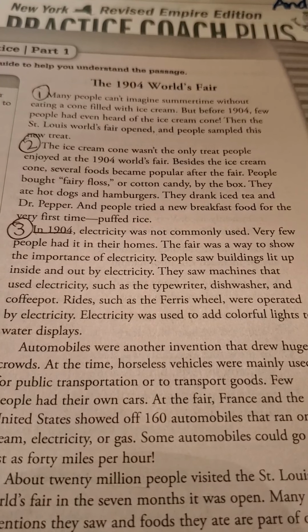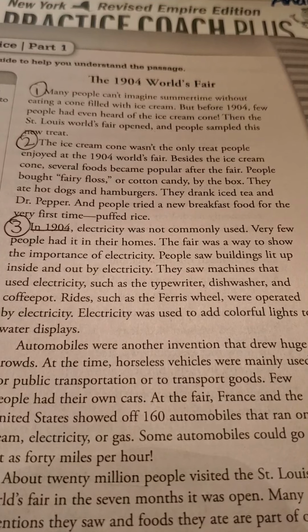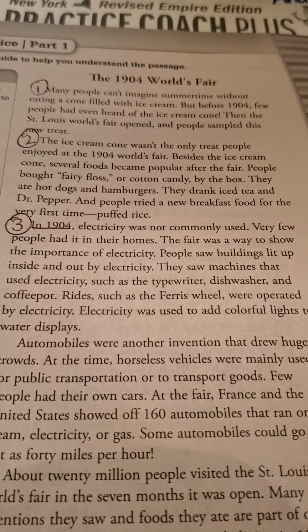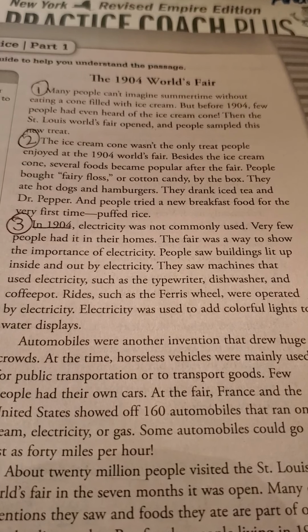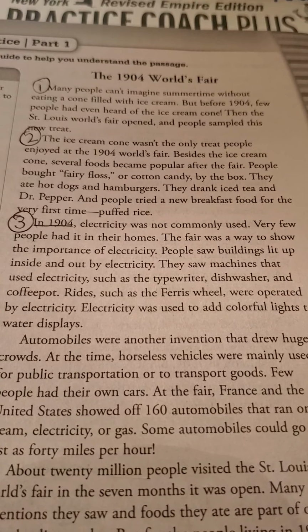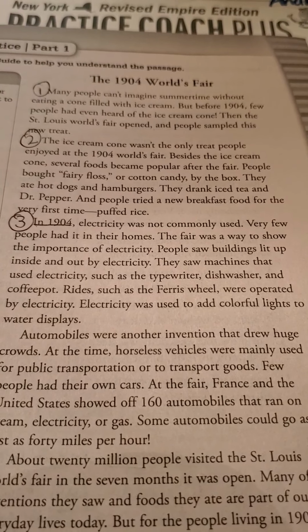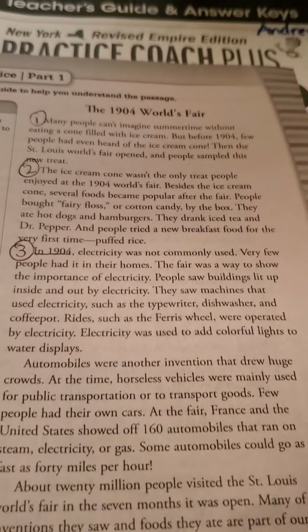The fair was a way to show the importance of electricity. People saw buildings lit up inside and out by electricity. They saw machines that used electricity, such as the typewriter, dishwasher, and coffee pot. Rides, such as the Ferris wheel, were operated by electricity. Electricity was used to add colorful lights to water displays.